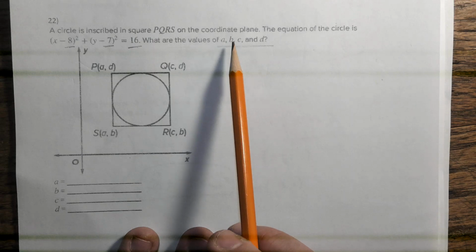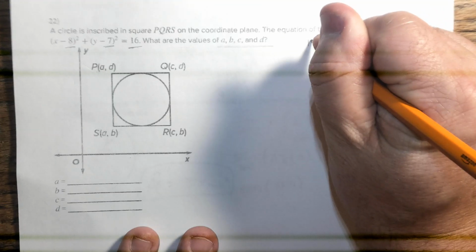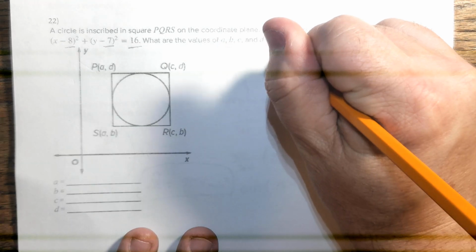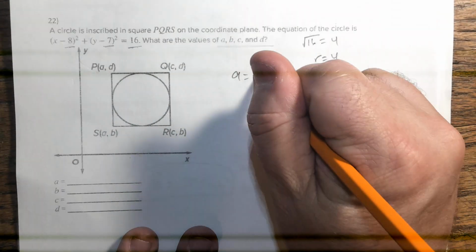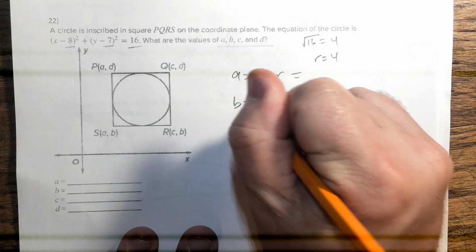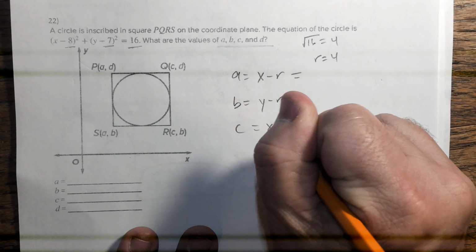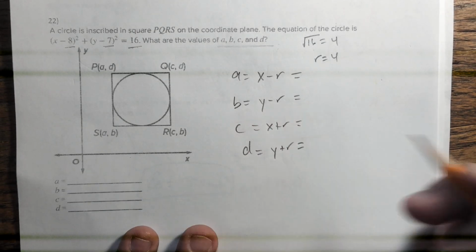Alright, so before we get that, this is r squared. So the square root of 16 is 4. So the radius is 4. That's important. So to get a, we're going to take x minus r. B is y minus r. C is x plus r. And D is y plus r. And you're like, well, what is all this?